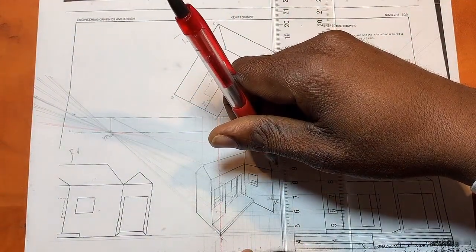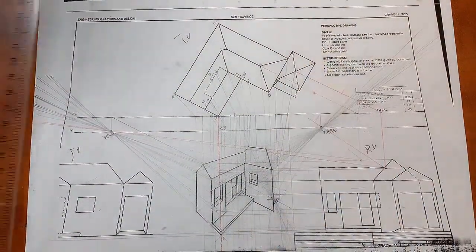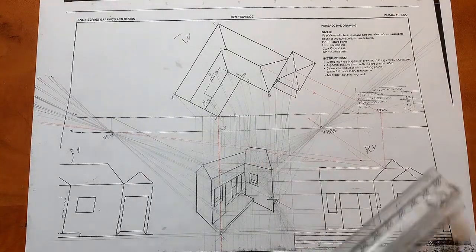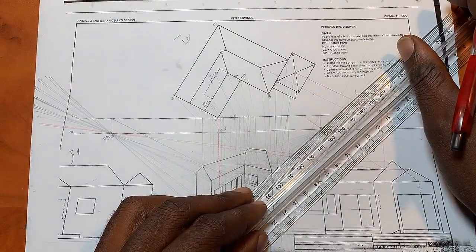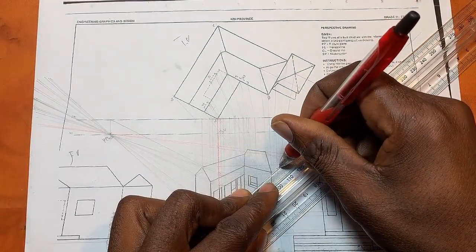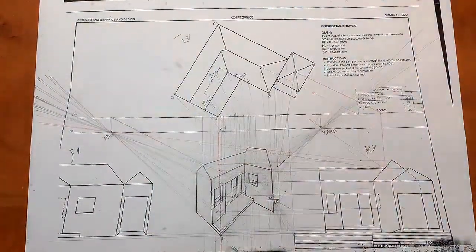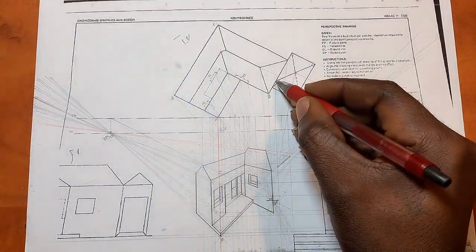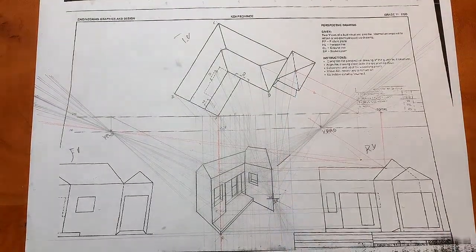So I'm getting it somewhere there, which is this one. Once I've gotten this, I can now have this one dark, my brother, from here to right there. In our top view, it's as if I'm moving from here to right there.